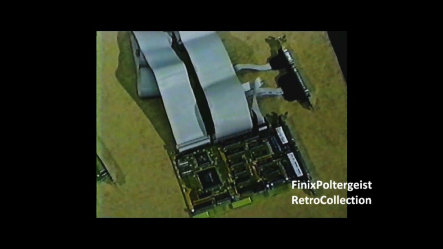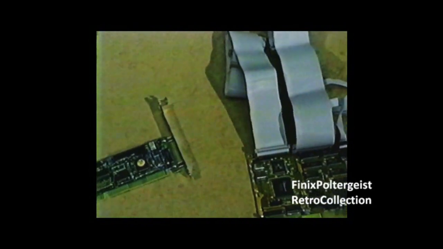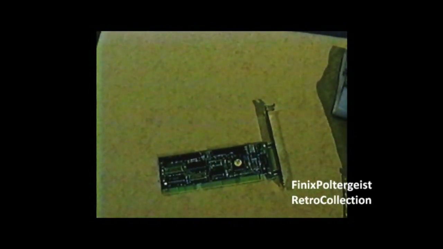Some controllers, such as this one, have built-in input-output ports. This one has 2 serial, 1 parallel, and 1 game port attached. This other IDE 16-bit controller does not have a built-in I/O.